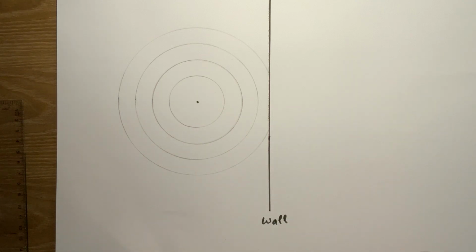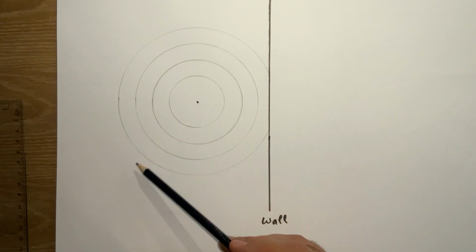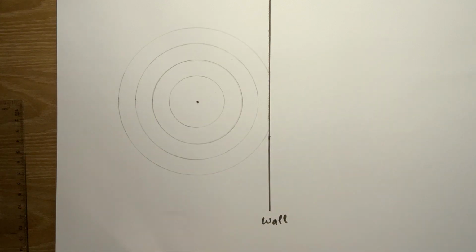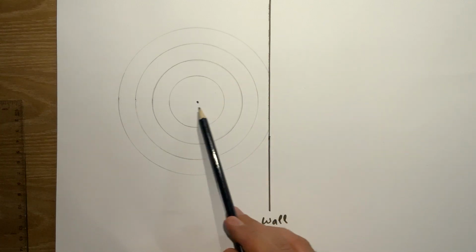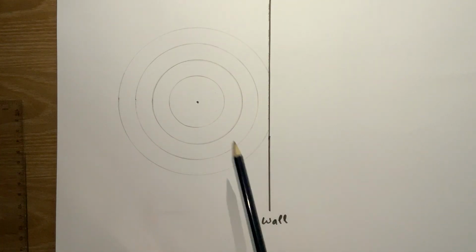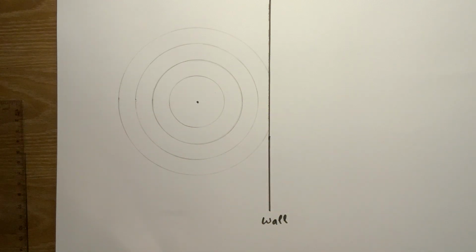The circular waves, or circular wavefronts, travel in all directions. But this part of the wave is traveling towards the wall. It will hit the wall and reflect back. In this video, we are going to study how to draw the reflected wavefronts.